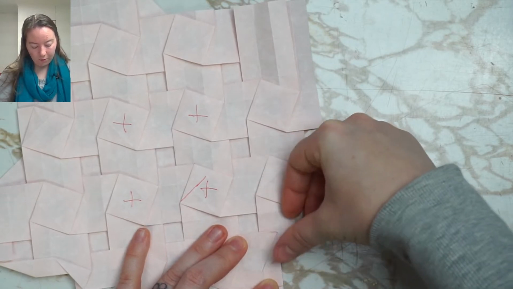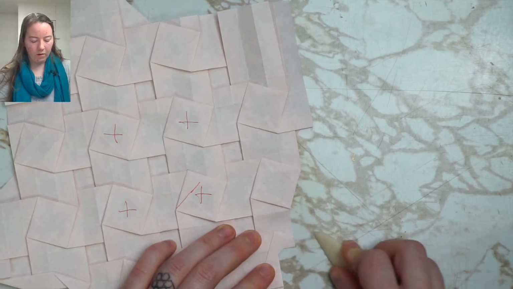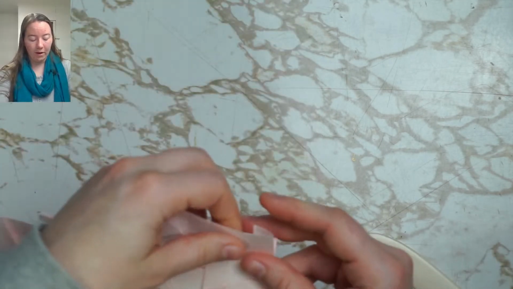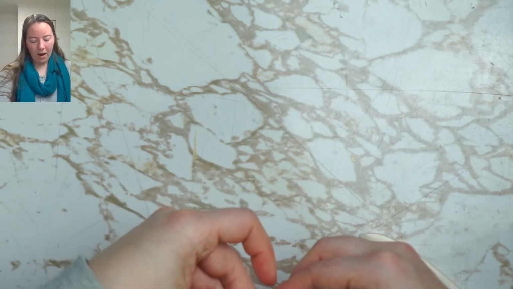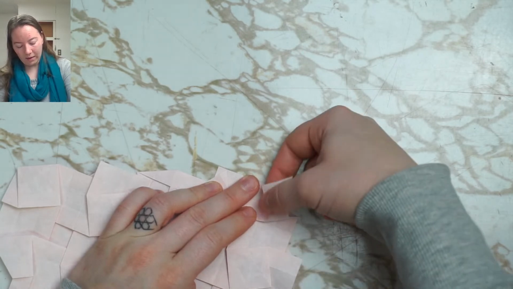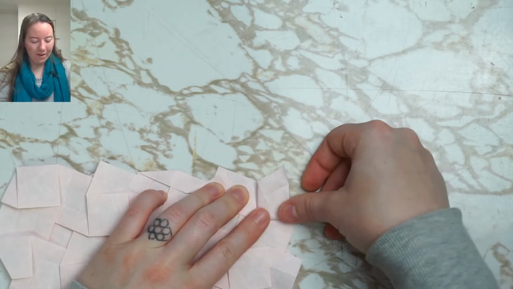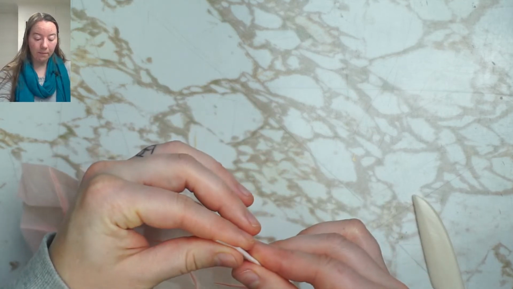Get that partial twist in place, and partial twists are completely voluntary for beginner folders. I tend to do them mostly because I get a little bit pedantic about actually following the tessellation repeats.